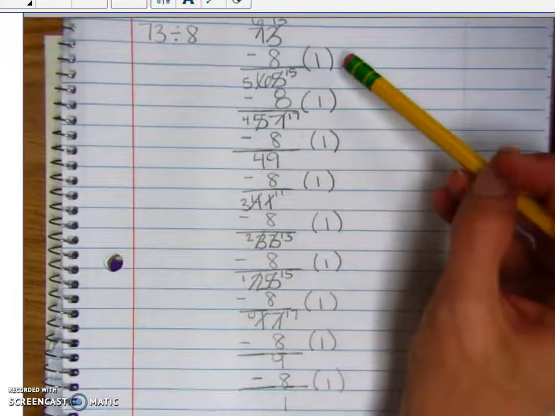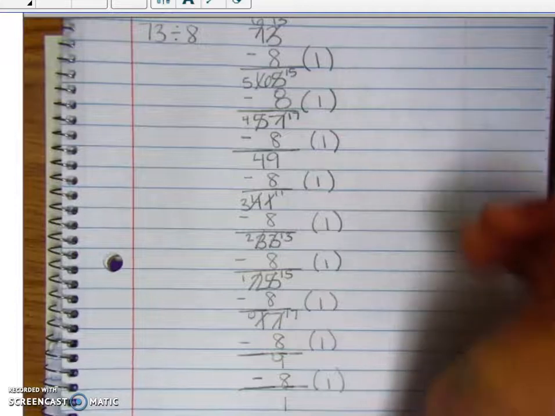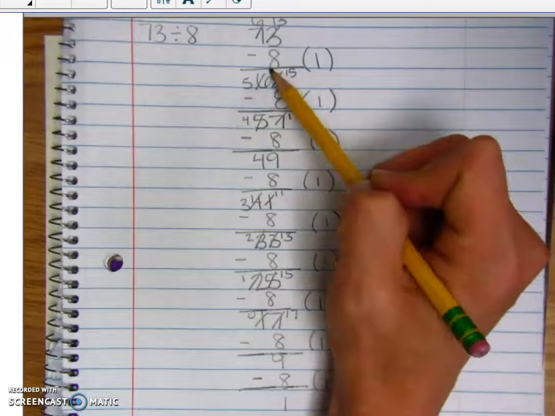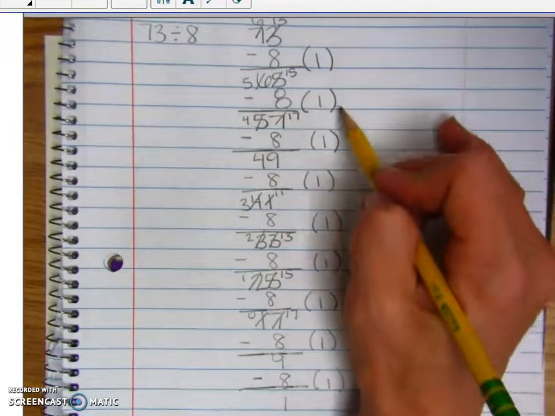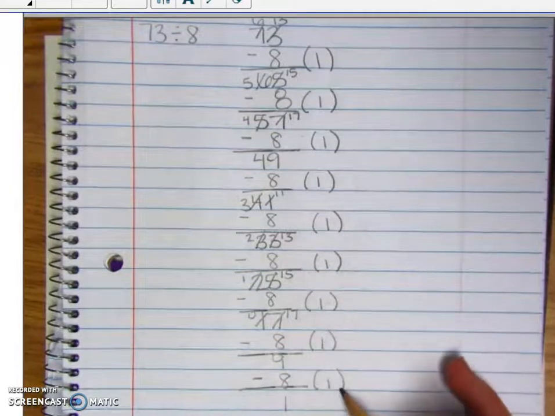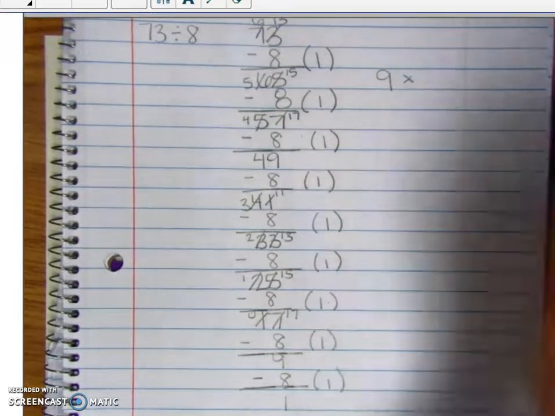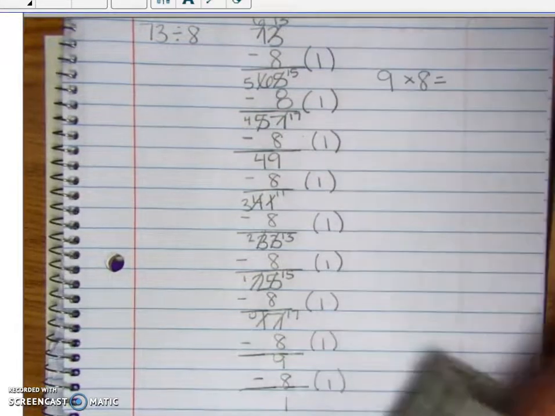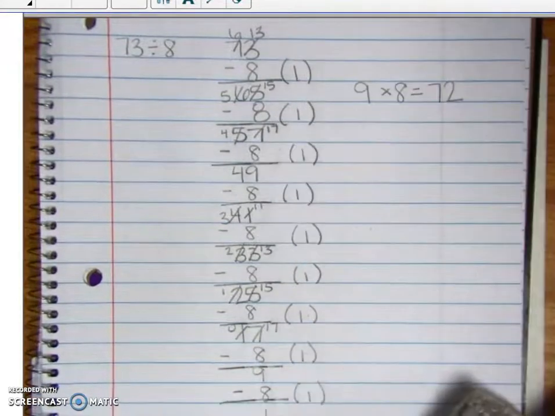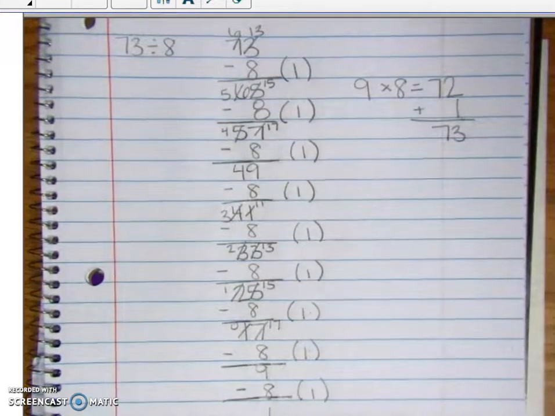We put 1 in each box, so this represents 1 coat in each box, but there were 8 boxes. So there are 1, 2, 3, 4, 5, 6, 7, 8, 9 coats in each box. Does that make sense? 9 coats times 8 boxes is how many coats? 72. Plus we had that 1 leftover coat, which means we had 73.